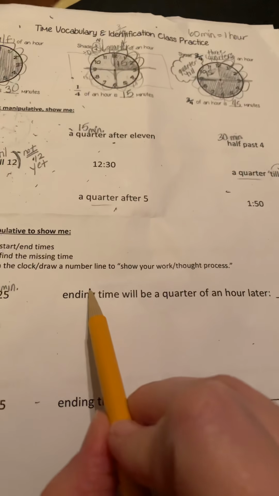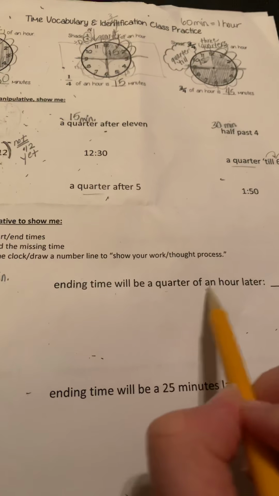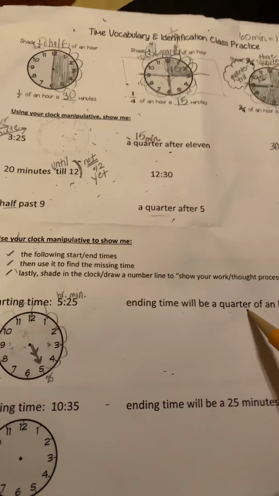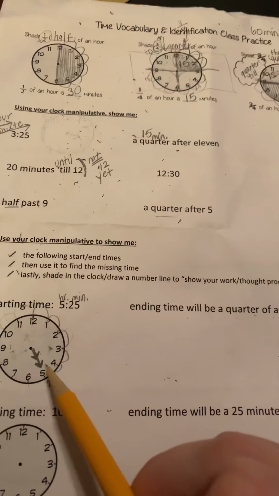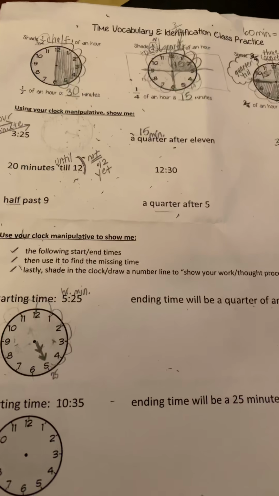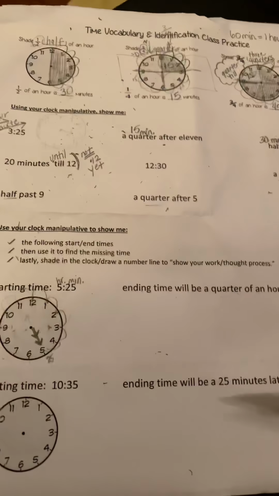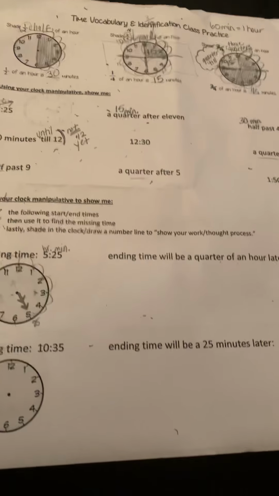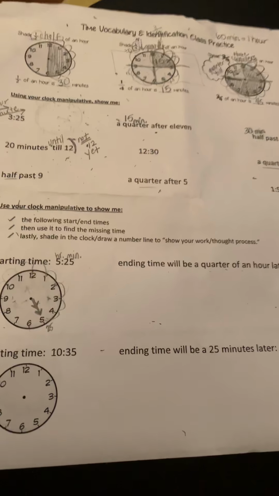All right, now, using your clocks, I want the ending time to be a quarter of an hour later. So y'all show me on your clock what y'all think a quarter of an hour after this is. And give them a minute. Don't write down 15 minutes anymore. Y'all have written it down a lot. All right? After you see most ready, notice I said most. You cannot wait every time for every kid. If most of them are ready, keep it moving.